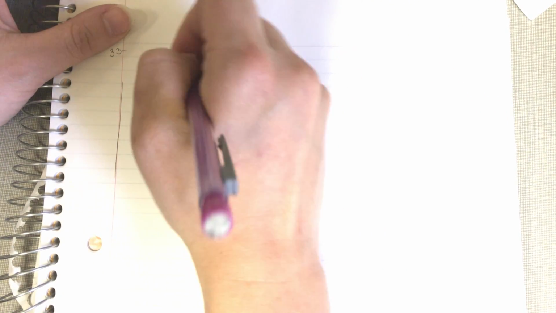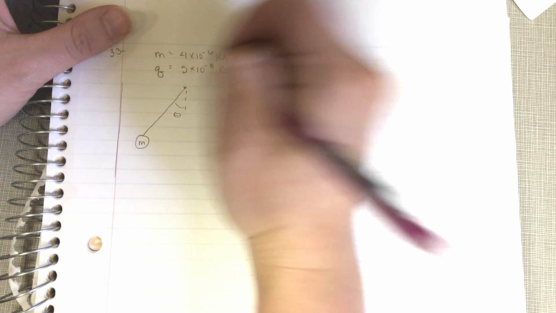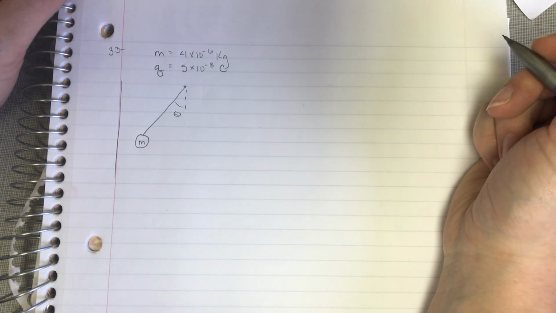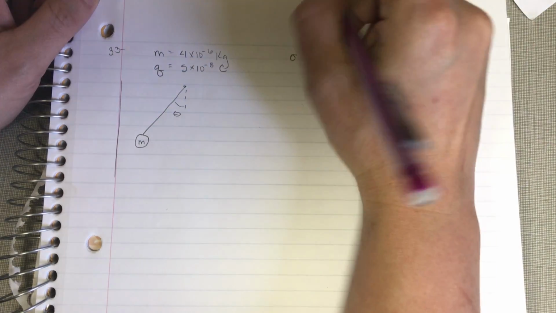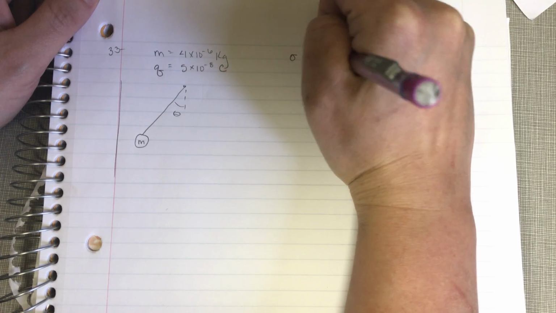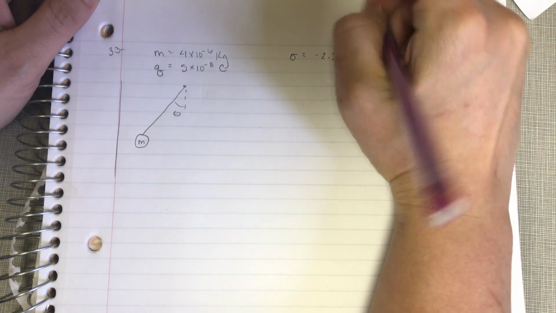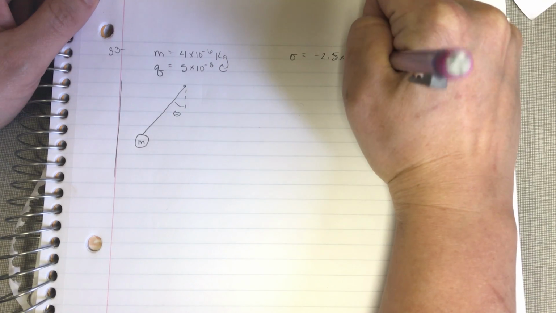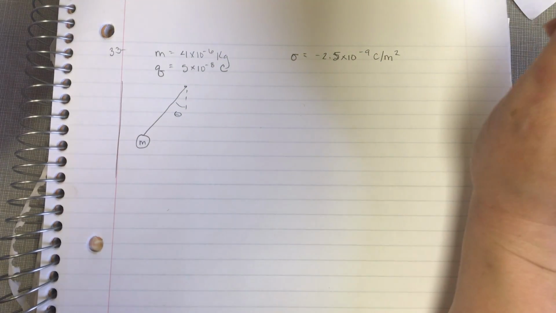So we got a sheet. We have our thread. Here's our dude. And there's some angle theta. The charge density on the surface of the sheet is uniform and equal to negative 2.5 times 10 to the negative 9 coulombs per meter squared. Find the angle of the thread.